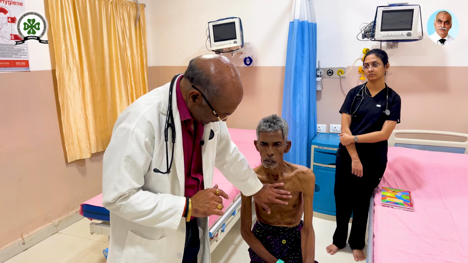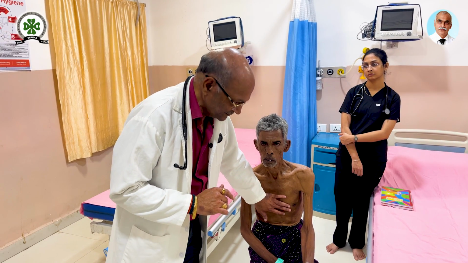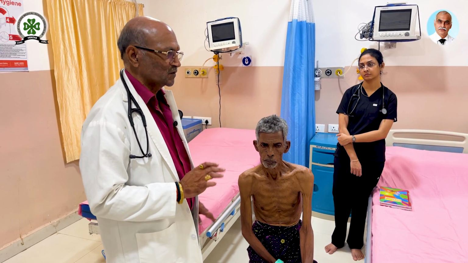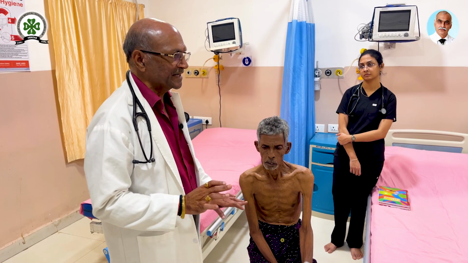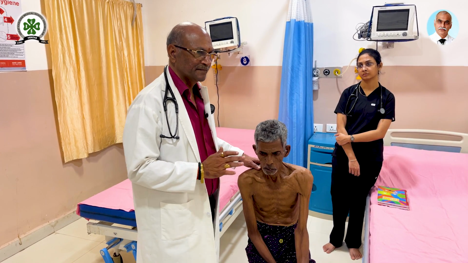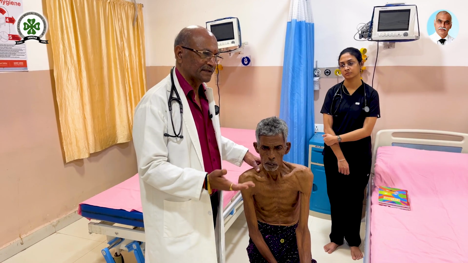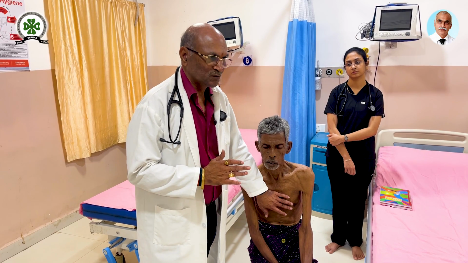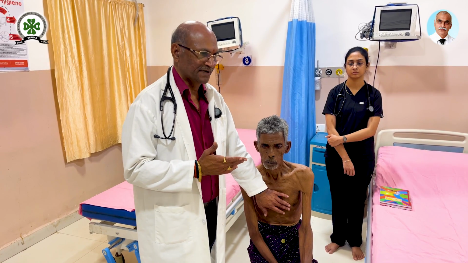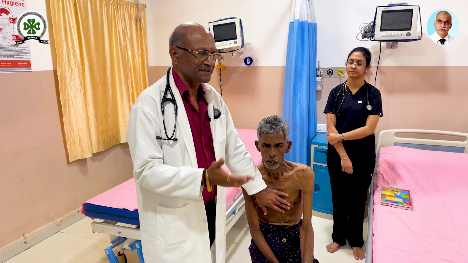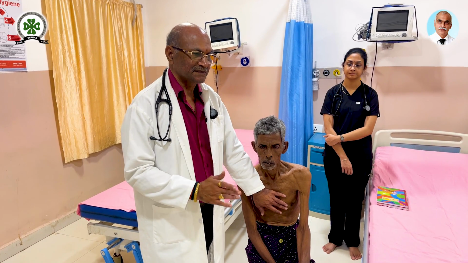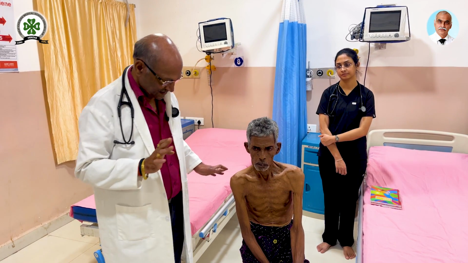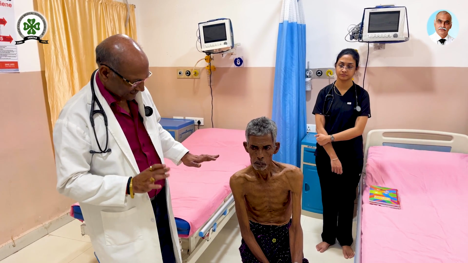And tidal percussion you can also do on the left side. When you percuss from above downwards, as you come down onto the lower part of the chest, the normal resonant note will be transformed to a tympanic note, where the lower part of the chest is occupied by the fundus of the stomach. So when you get the tympanic note, ask the patient to take a deep breath and see whether it changes into a normal resonant note. That indicates that on the left side also the diaphragm is functioning normally. These are the inferences that you will get out of the percussion.